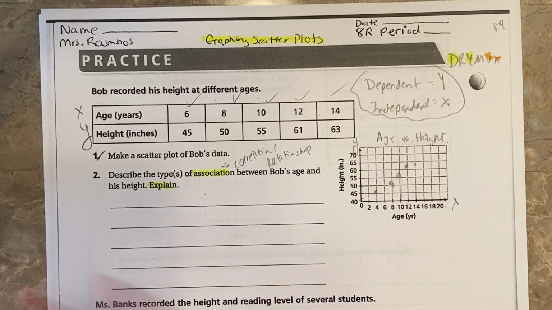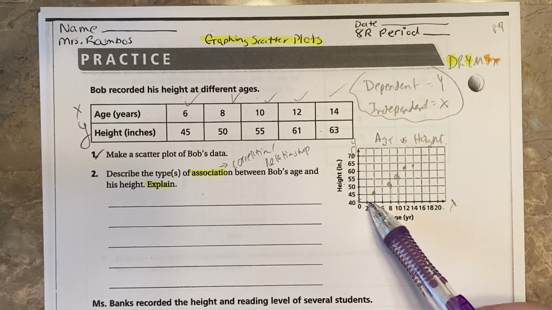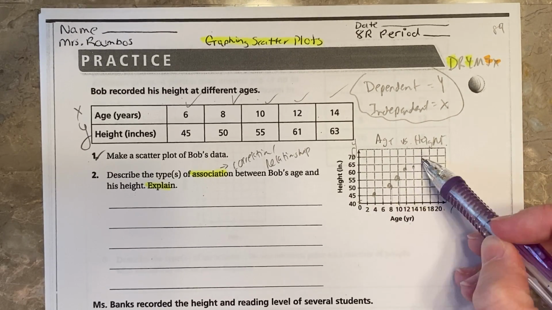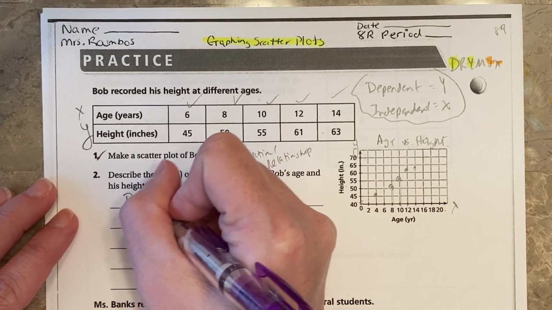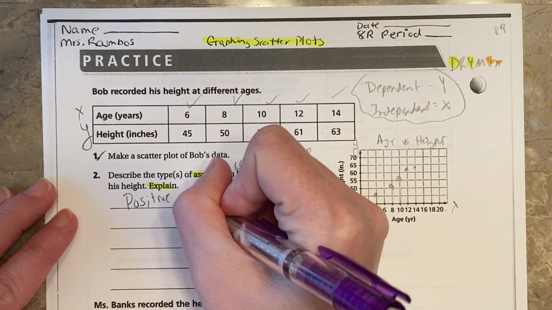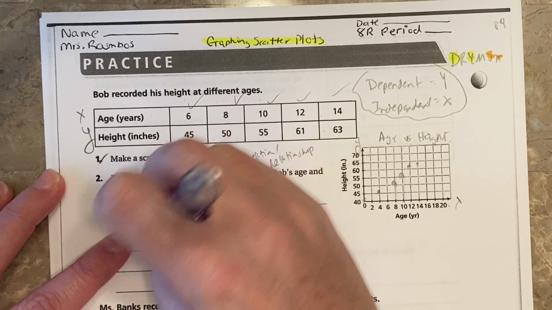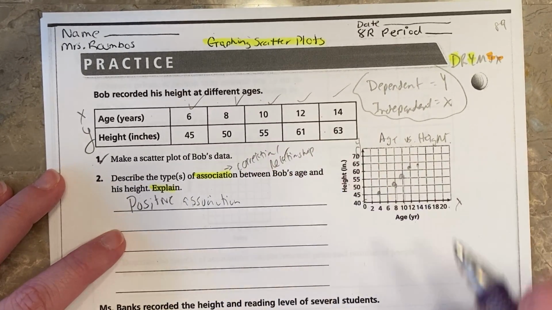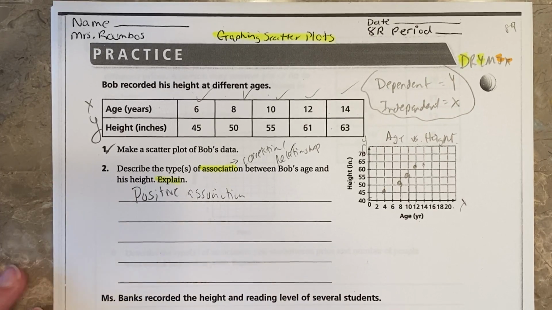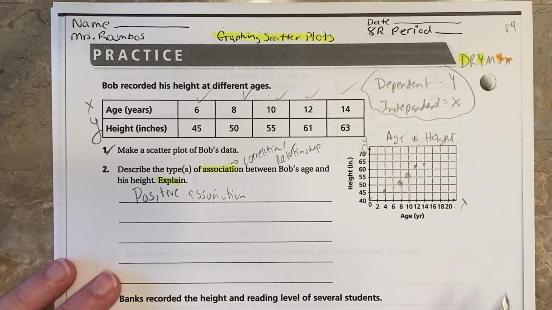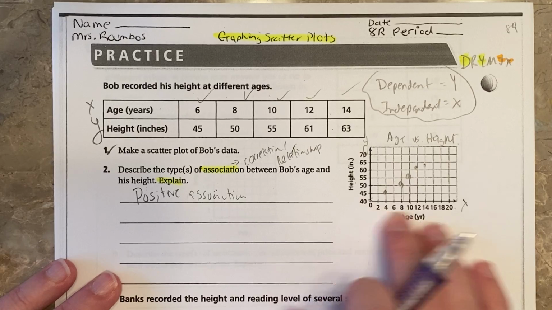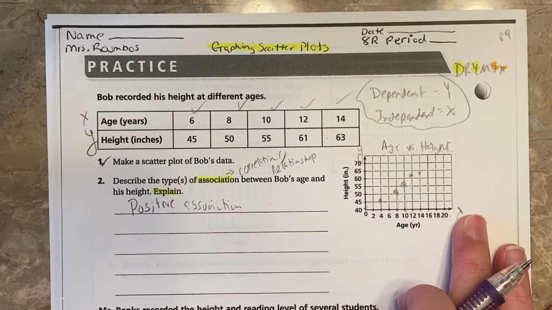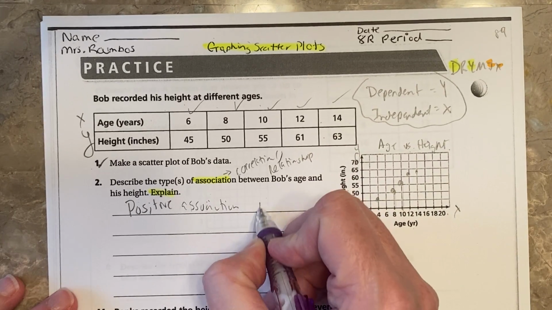So anytime you see any of those words, it's talking about the positive, negative, no correlation. So here, I think you can hopefully see that it definitely is positive. So positive association. And now it wants us to explain. So basically, you're just going to write a sentence. This is positive, so remember, they both increase. As something increases, something else increases. So we're going to write that.